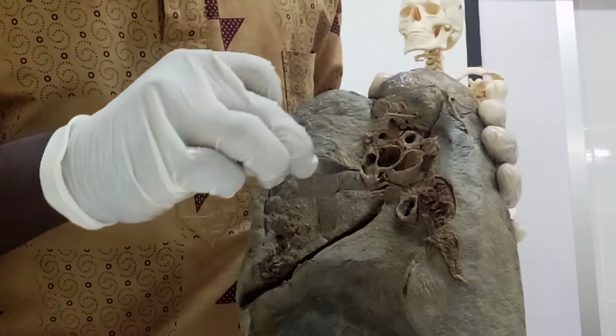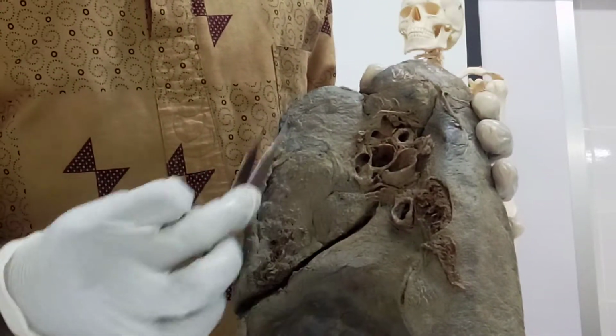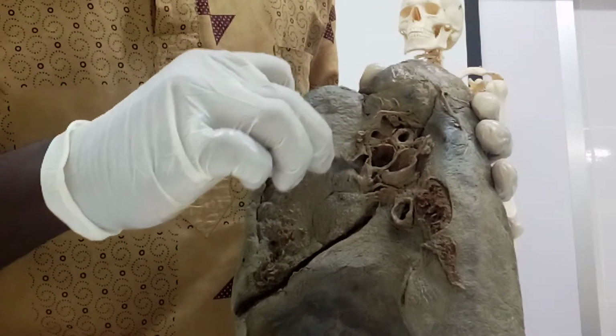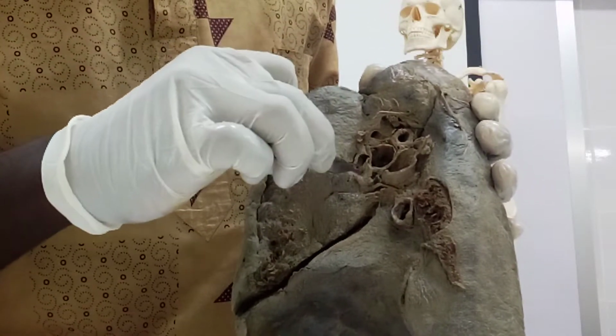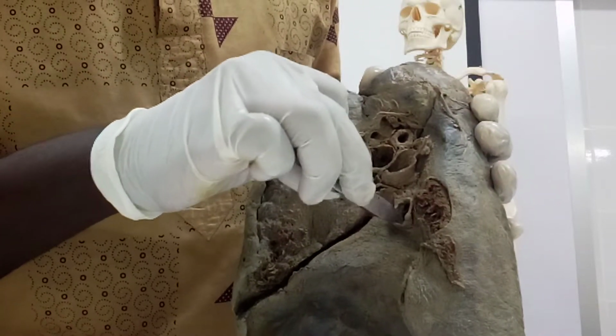And then, we said that the most anterior structure, because there's the anterior border, is the superior pulmonary vein. And then the most inferior structure is the inferior pulmonary vein.